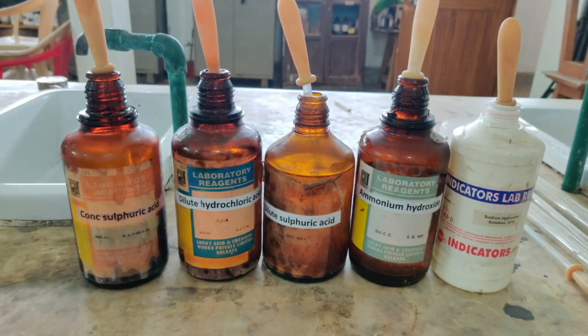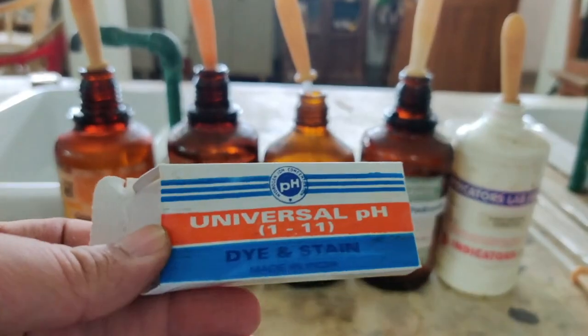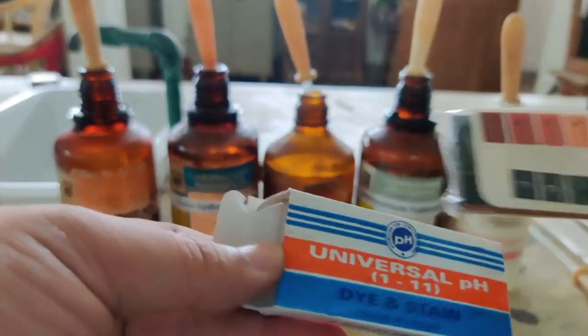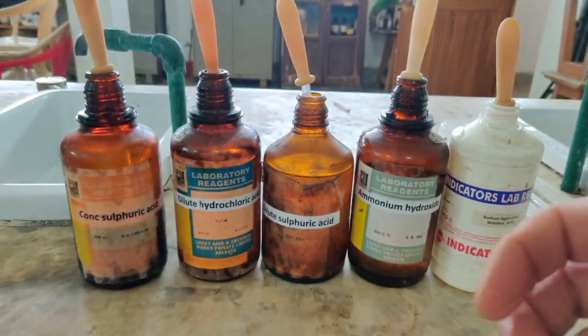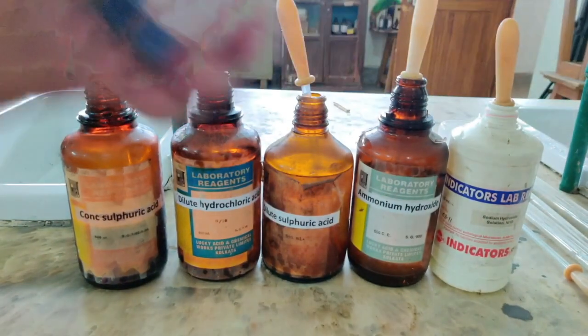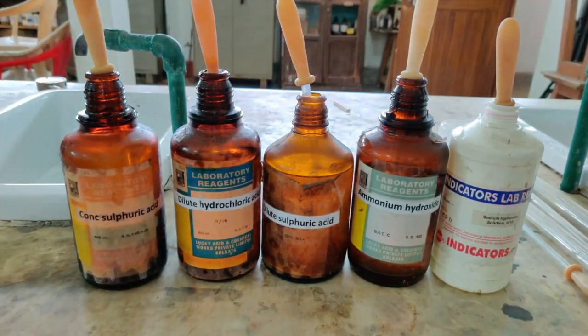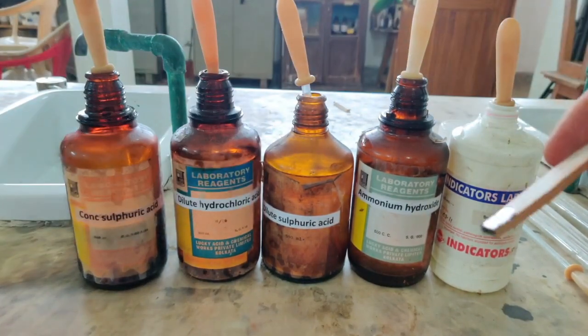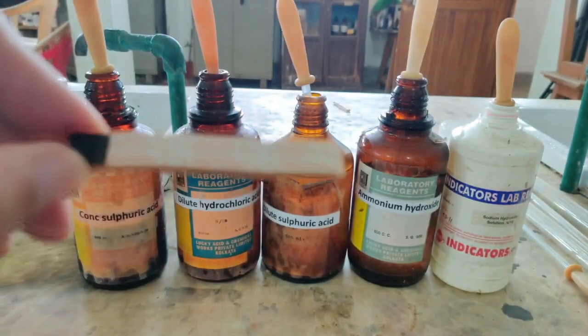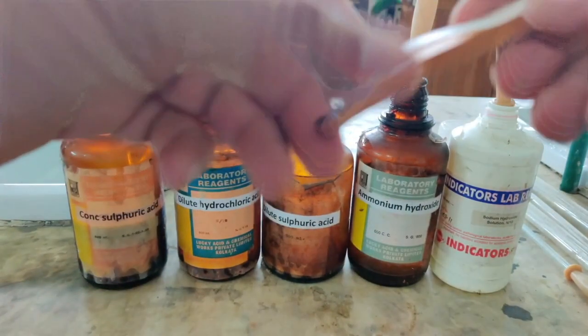Then here, this is the cover of your universal indicator. I had already taken this one out. So here is the indicator, you can see. These are the strips of paper. Let me peel it off. Then I am going to use one of the booklets. So here it is. You can see this is a universal indicator. Now it has many strips.